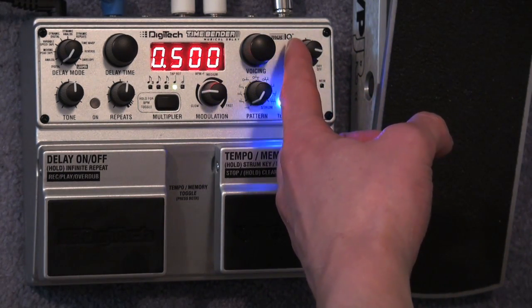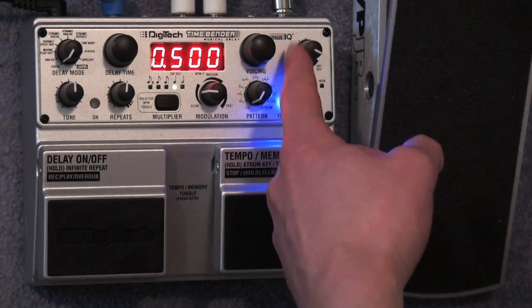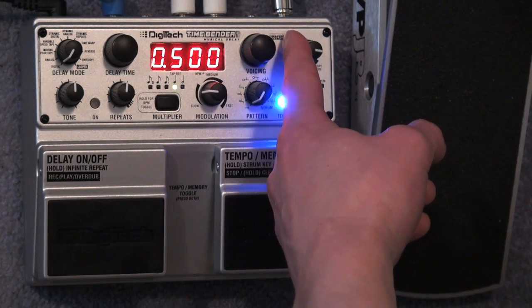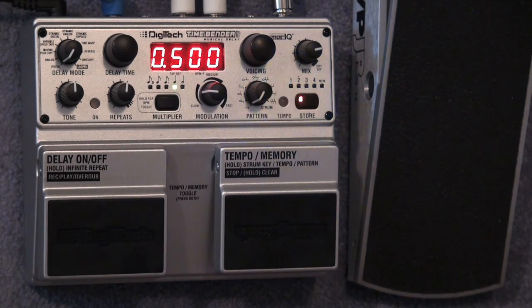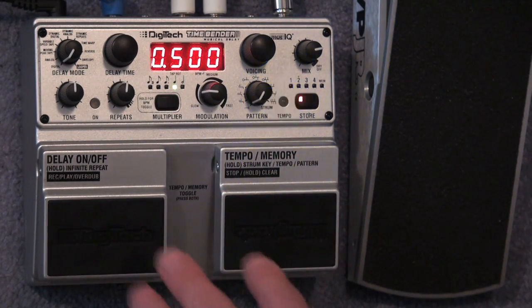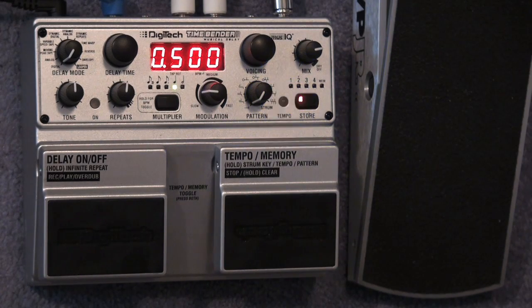So you can see as I turn it, it says D off. Now the dry path is off, and when I turn it back, it says D on, so now the dry is back on again. Now it's a very useful feature, but in a live performance, you probably wouldn't want the dry to go off instantaneously like that because it's not a nice smooth decay. It's pretty much an instant off for the dry.